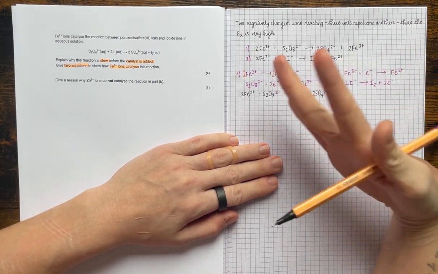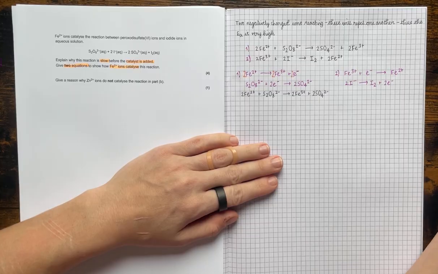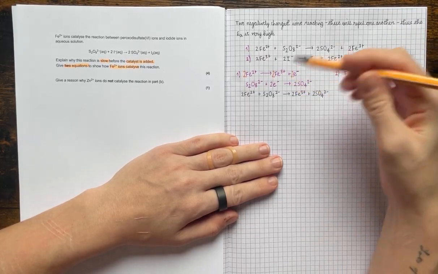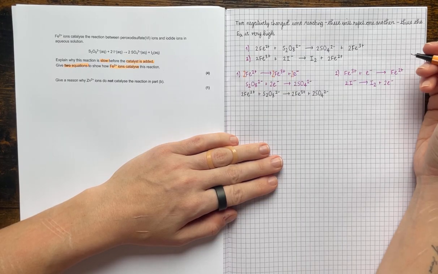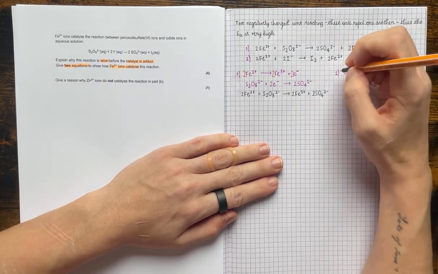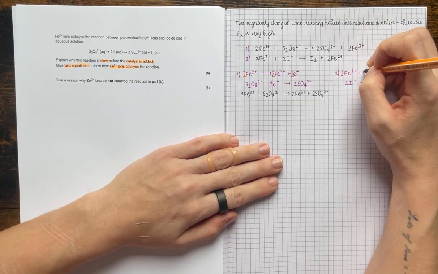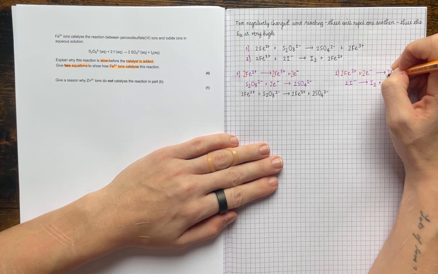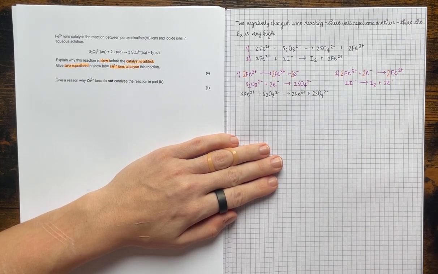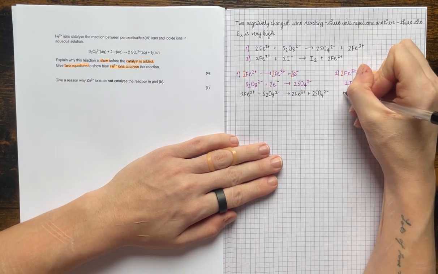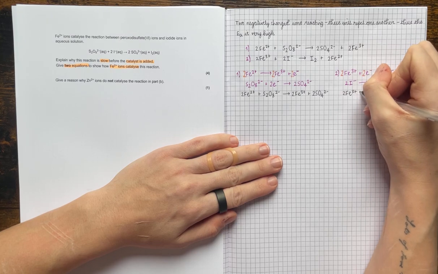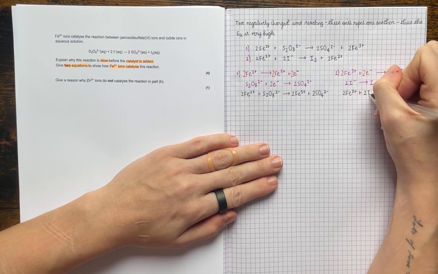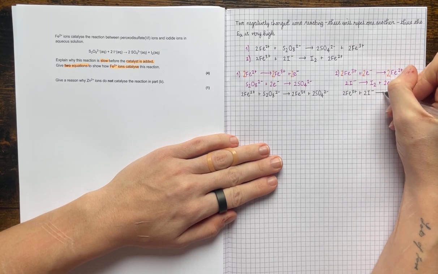So I would hope that you're comfortable with writing half equations and redox equations, and if you are, then this might be really helpful for you. Now again, in order to join these together, my electrons need to be balanced. So again, it is the iron half equation that I need to double up. And then when I join those together, again, we will see that that is going to give us the equation that I regurgitated earlier from memory.